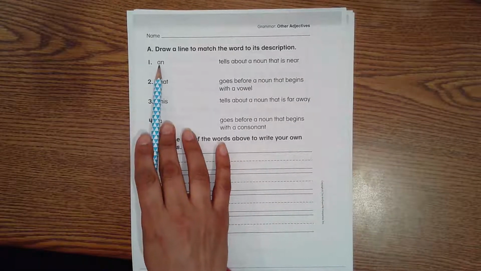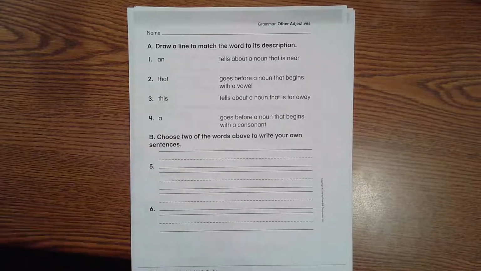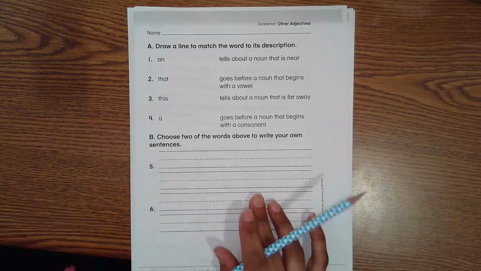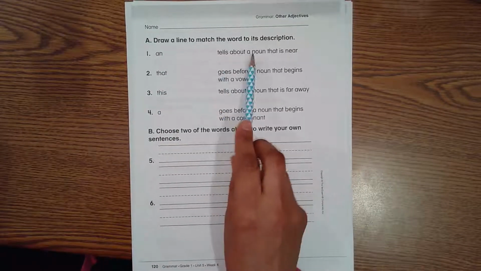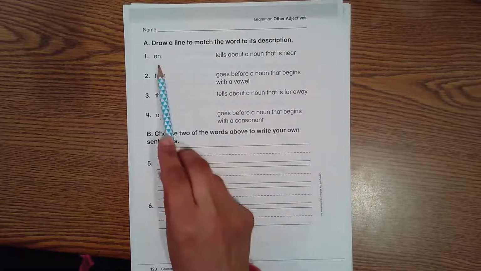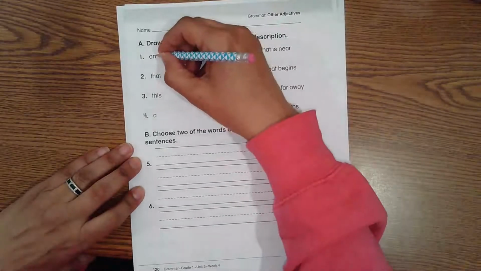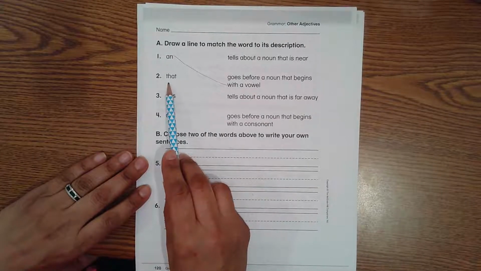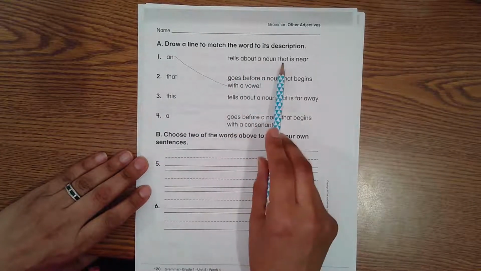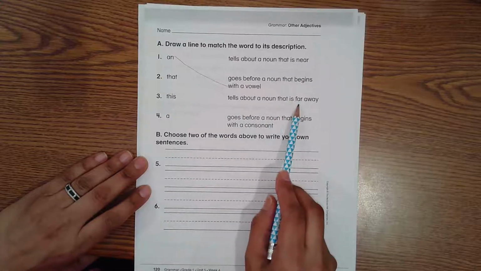We have the word an. I know I'm using an when I'm describing a noun that begins with a vowel. So I have to look for something like that. It says an tells about a noun that is near. No. And goes before a noun that begins with a vowel. Yes. An apple. All right. That tells about a noun that is near. Nope. That tells about a noun that is far away.